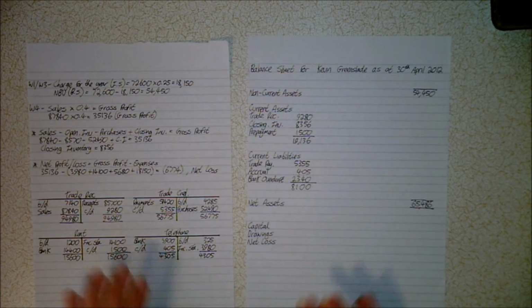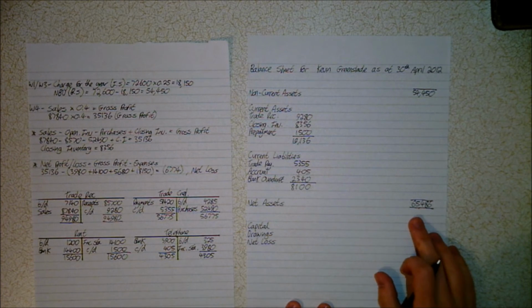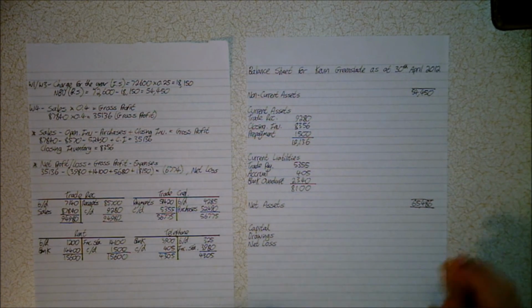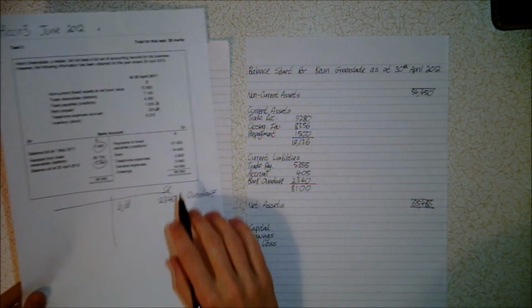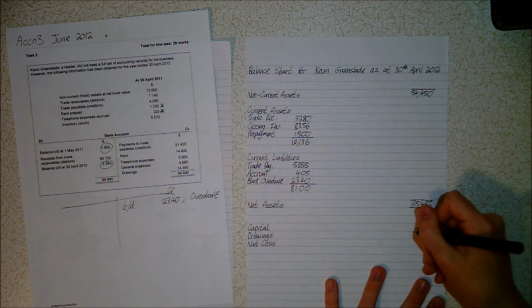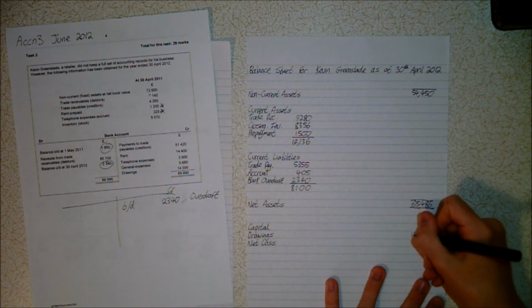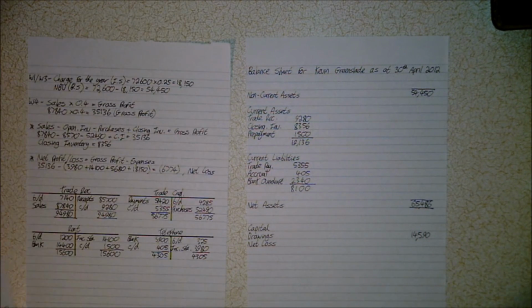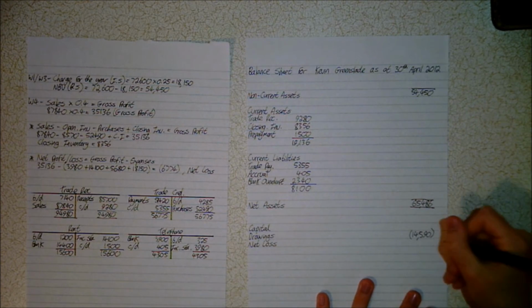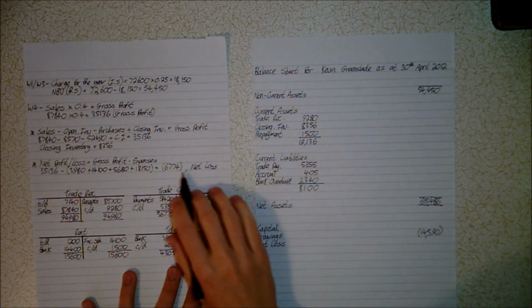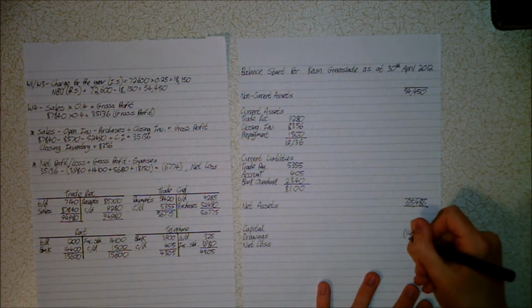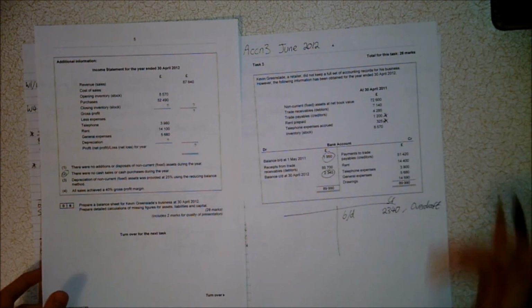So now what can we do? We need to balance this now, don't we? So I'm going to put my drawings in, which are 14,590, which I will take away. And we made a net loss, didn't we? We made a net loss of 6,774. However, there's no capital figure given.